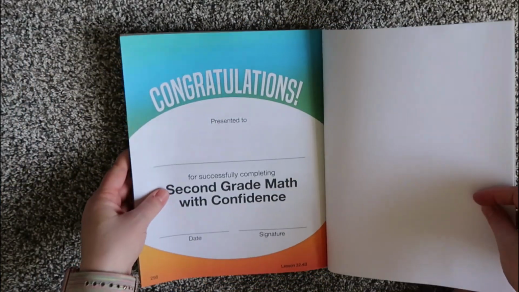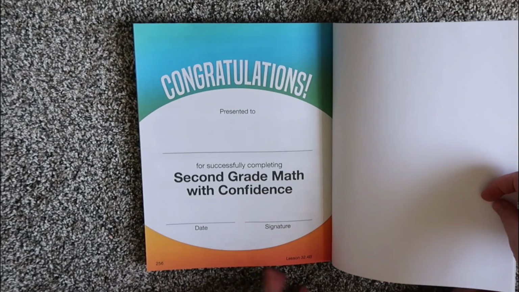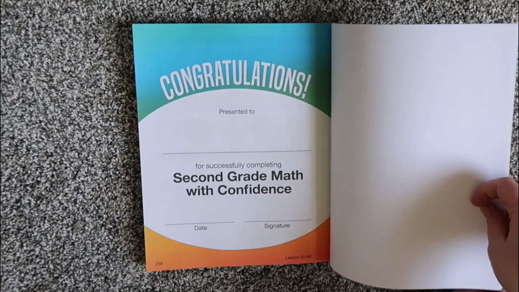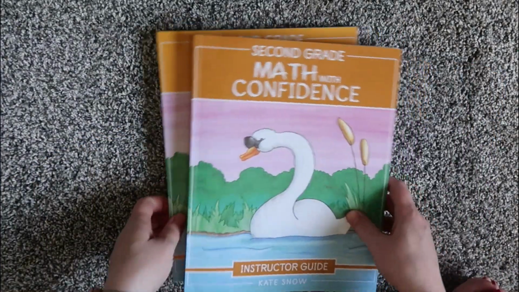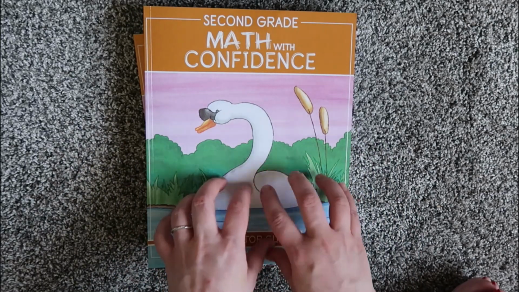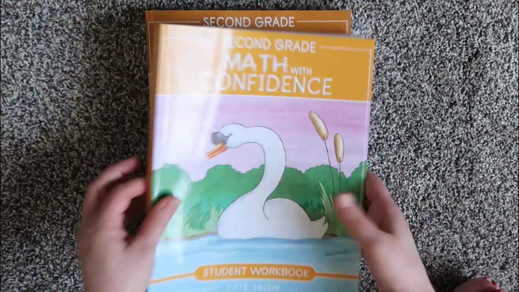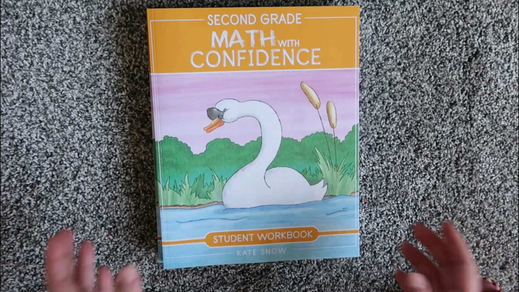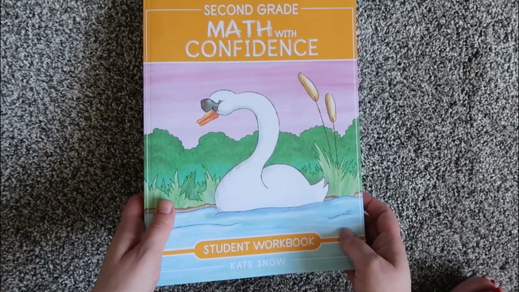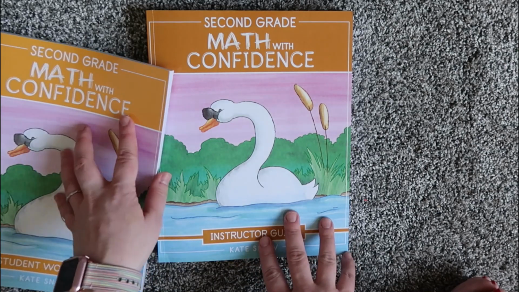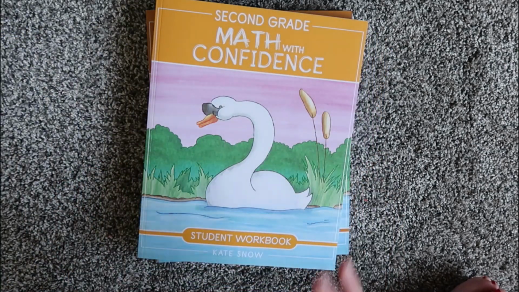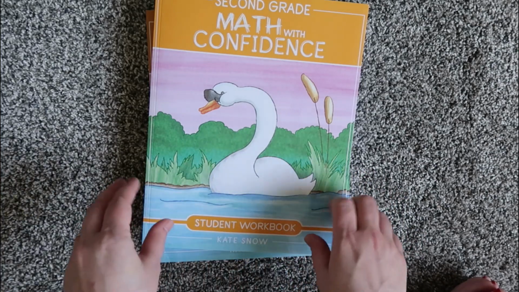If you go into the back, they also have a congratulations page so that you can fill that out for your child. So that is that. A lot of people ask, do I need both? This absolutely has everything you need to teach, and then this has your worksheet pages. So I would not recommend just buying the worksheet pages. You definitely are going to want the instructor's guide if you want a thorough teaching of the math concepts. Those are there for you.